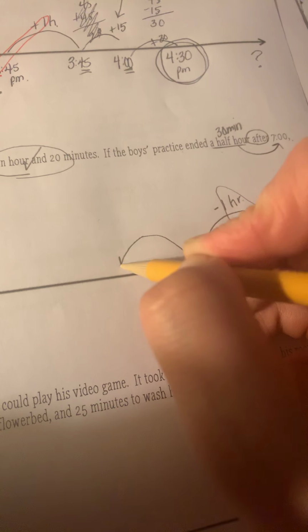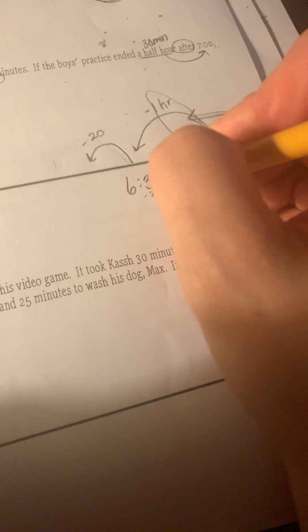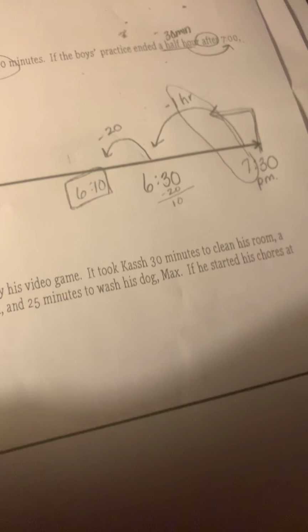Could we do that? Should we do a full jump? They might say yes, no. If they say no, say, well, what would you suggest? They might say do 10 plus 10. Okay. There's no wrong way to do it. I'm going to do minus 20, and let me tell you why. I know 30 is bigger, so 30 minus 20 is 10. So it began at 6:10.